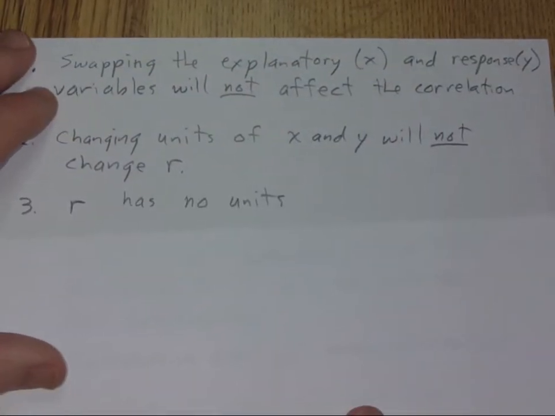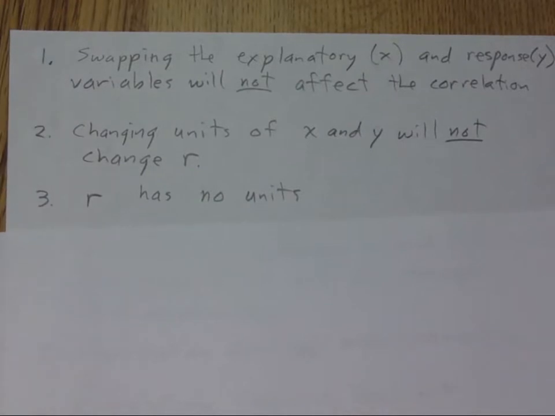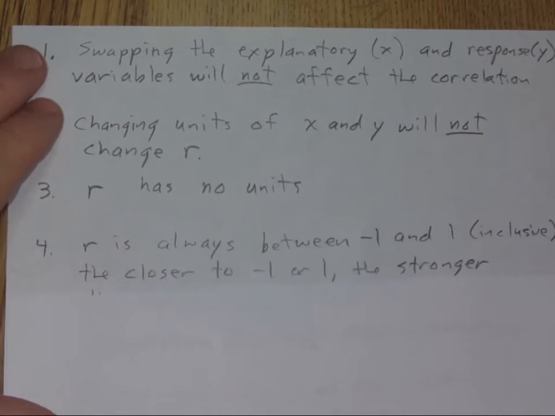R has no units. It makes no sense that R is equal to 0.9 seconds, or R is equal to negative 0.7 miles. It has no units. It is a coefficient. It is your correlation coefficient, and it tells you the direction and strength of a linear relationship. That's what R does.